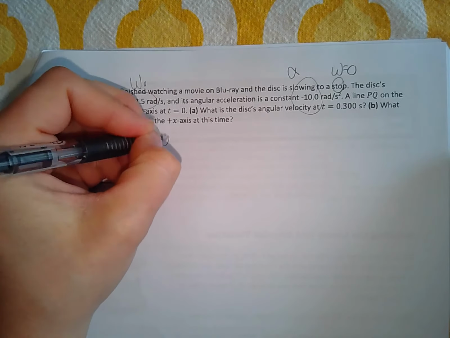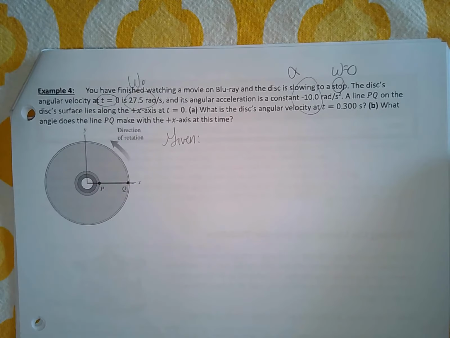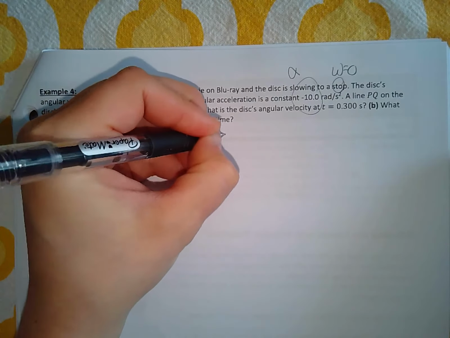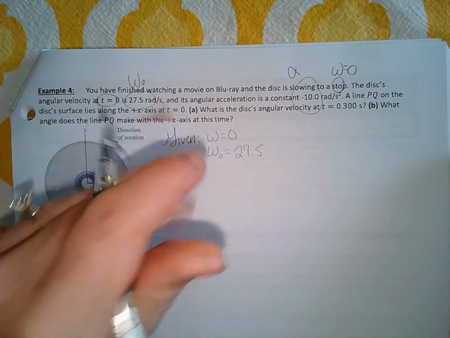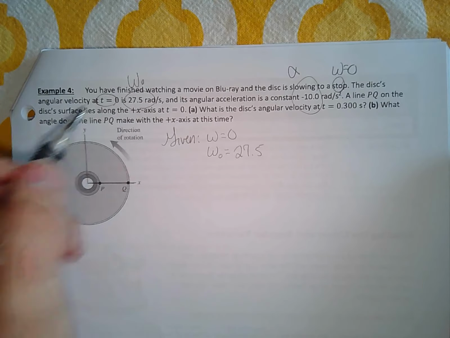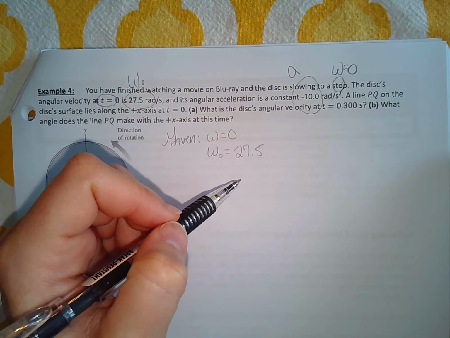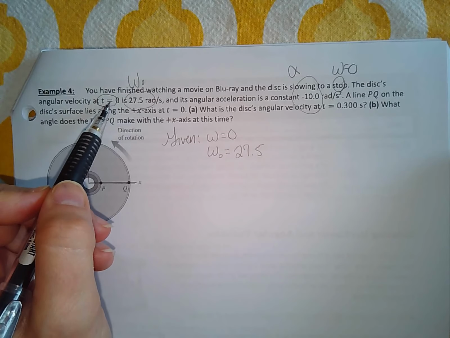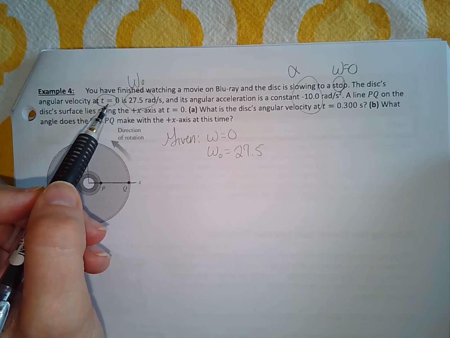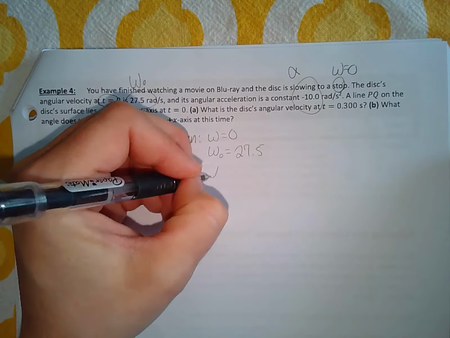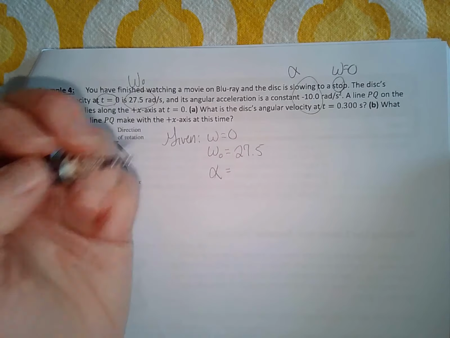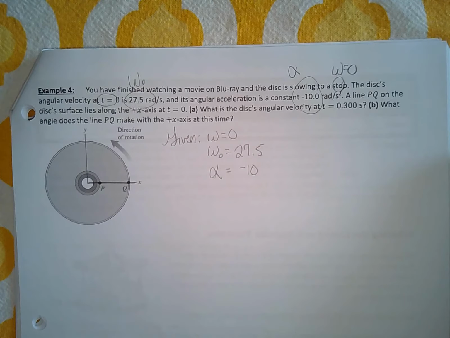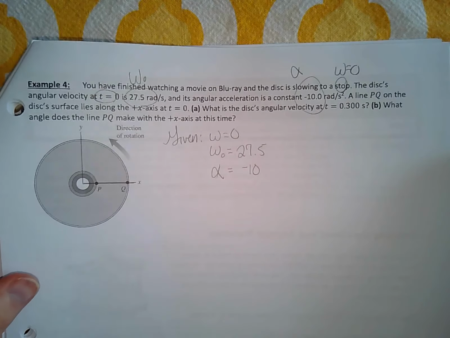All right, so let's write some givens. First thing I know is that it's going to go to a stop. The second thing they told me is the original is 27.5. Mr. McBurney actually gave us room to work. Now, do not write time equals 0, please. All this meant is at the beginning of the problem. They're not saying 0 seconds is the end of my problem, all right? And angular acceleration is -10.